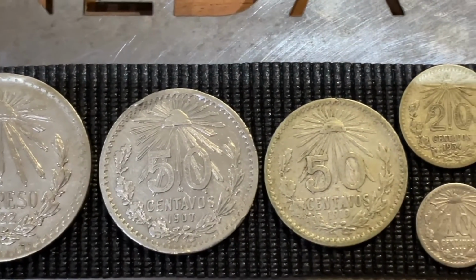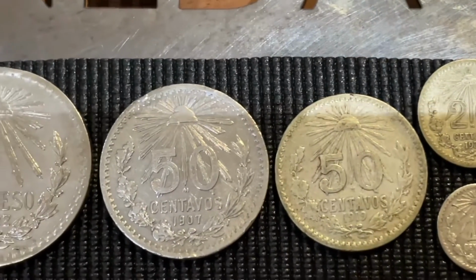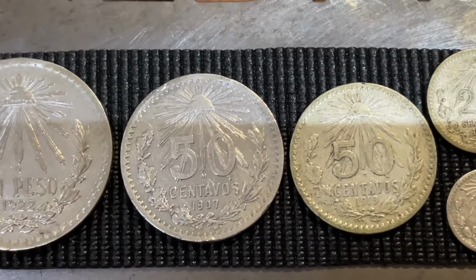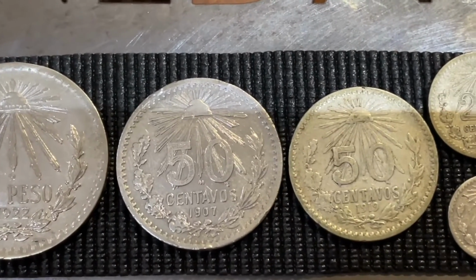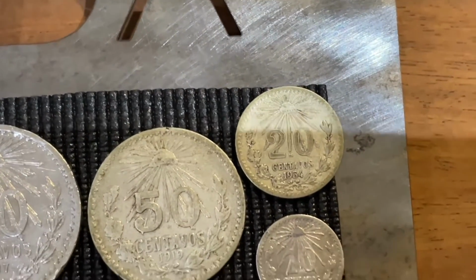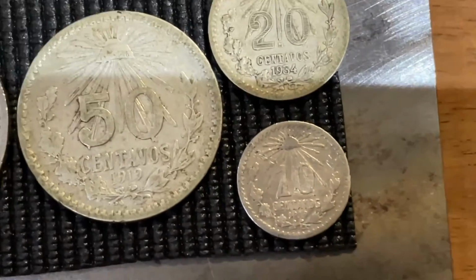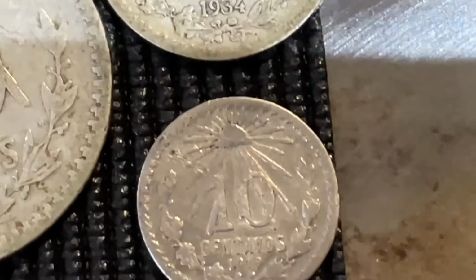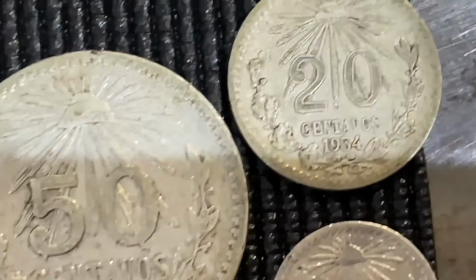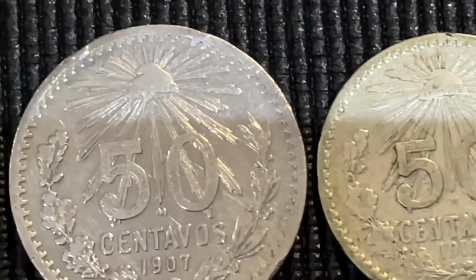There were two types of coins, a big one and a smaller one. That happens because of the cost of silver at the time. We'll talk about it more in the cost of the coins nowadays. And then the 20 cents and the smaller one of 10 cents, which is smaller, but you can see the same concept design on top of the coin. It's a piece of history of Mexican numismatics.